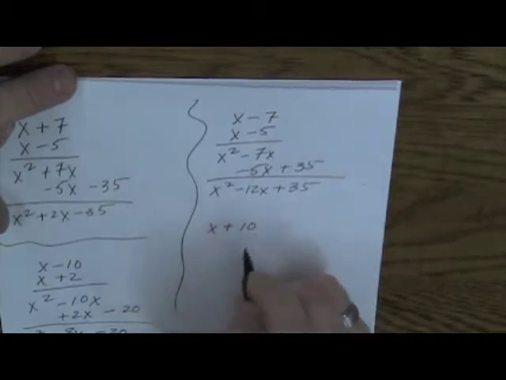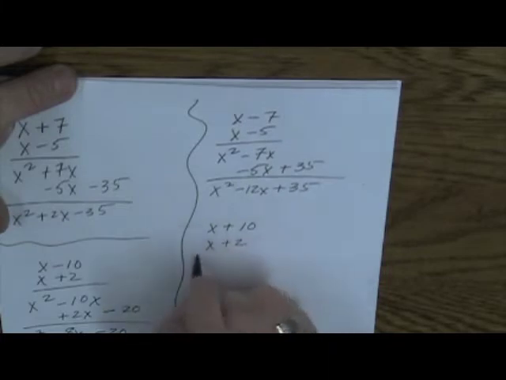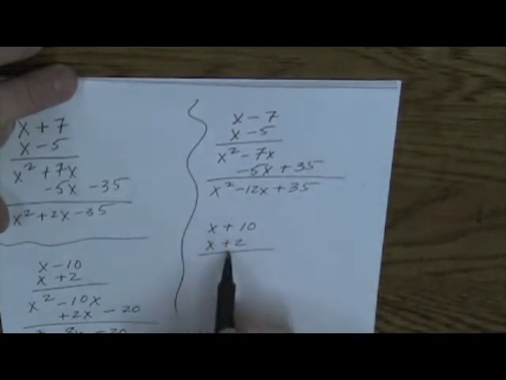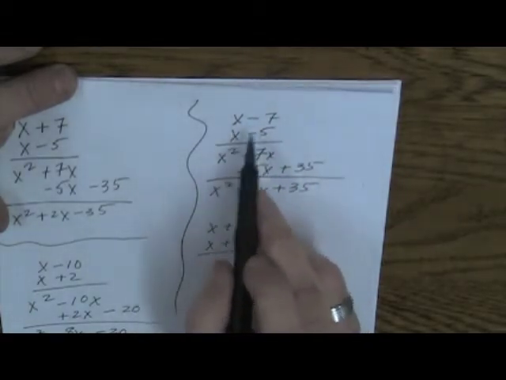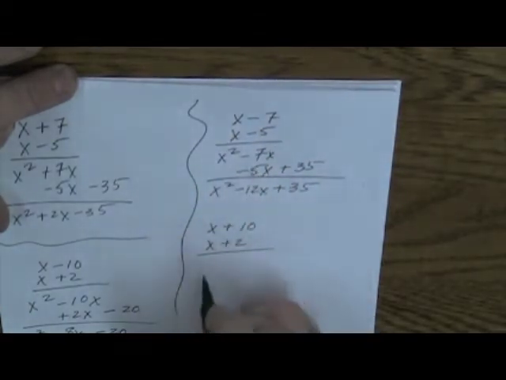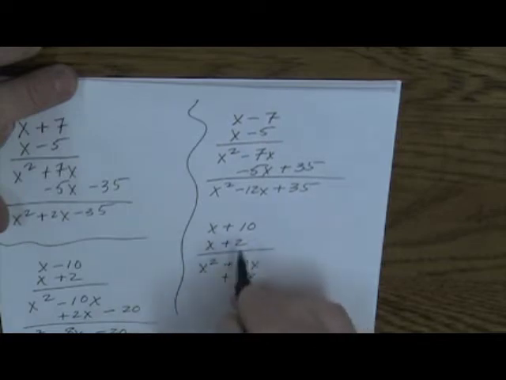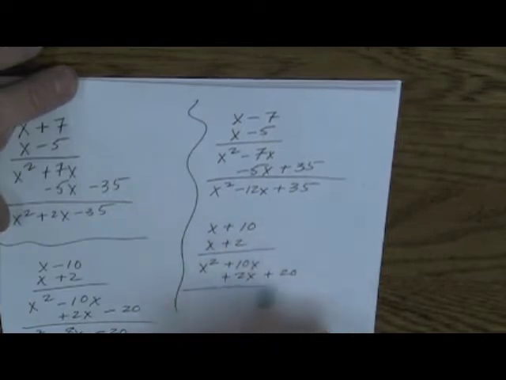x plus 10 and an x plus 2. So here you have some more like signs, a positive and a positive. Right up here, same thing, the signs were the same, a negative and a negative. So when we multiply this out, x squared, plus 10x, cross get plus 2x, and then a positive 2 times a positive 10 is plus 20. And so I got x squared plus 12x plus 20.